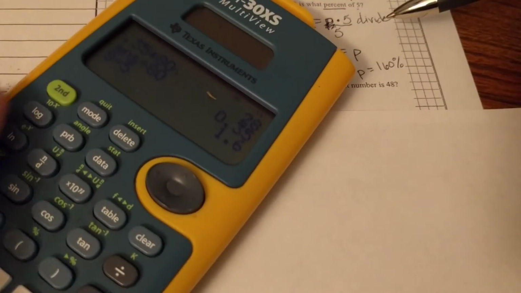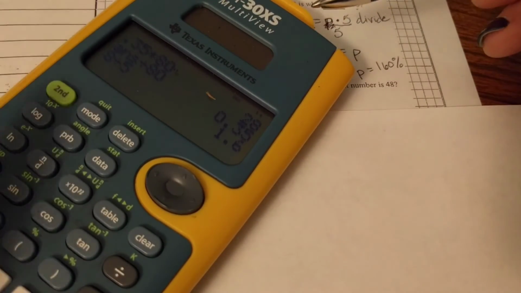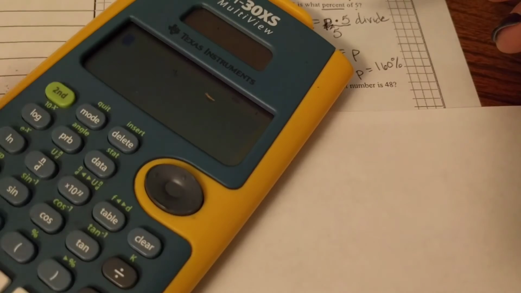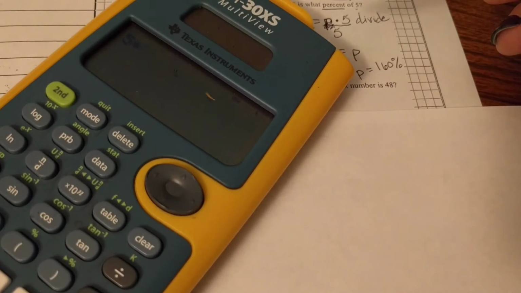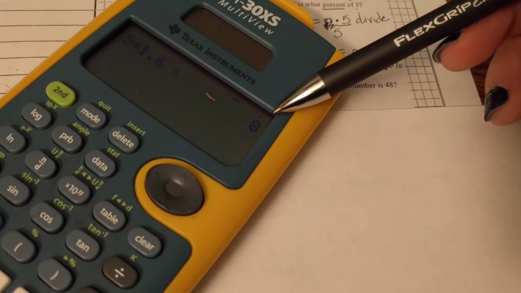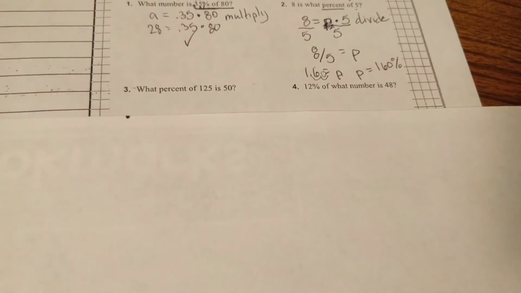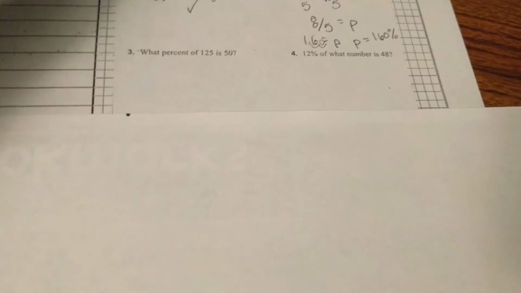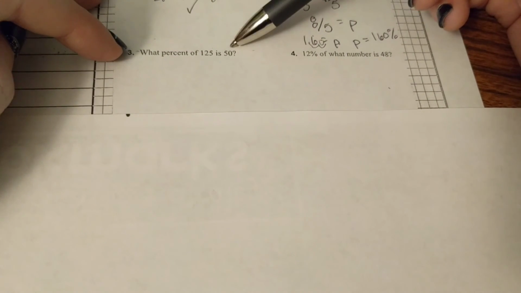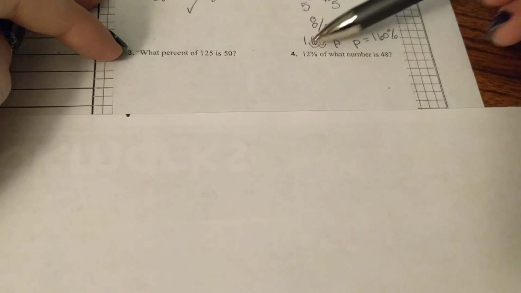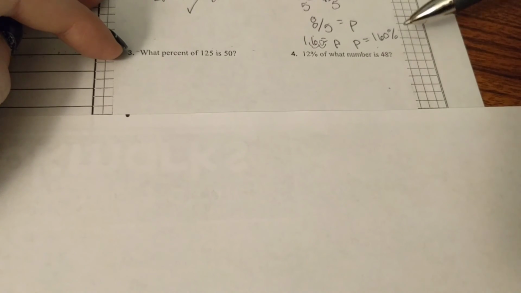If you want to double check that, you can. Because we already did 8 divided by 5, right? So if I took 5 and I times it by 1.6, I would get 8, like that. So there are a couple more questions on here. I would like you to go ahead and solve these ones on your own. So I'll read them to you real quick. What percent of 125 is 50? And then the other one is 12% of what number is 48? Solve those, show them to me, and that's that.